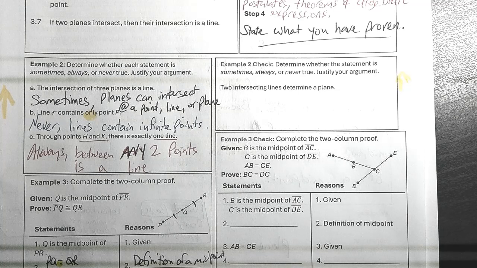All right, so example 2: determine whether each statement is sometimes, always, or never true, and justify your argument. So A, the intersection of 3 planes is a line. This wasn't mentioned above. They talked about 2 planes, but I did a little research. You guys are welcome to check the book.